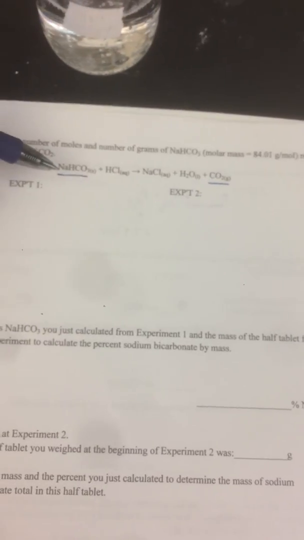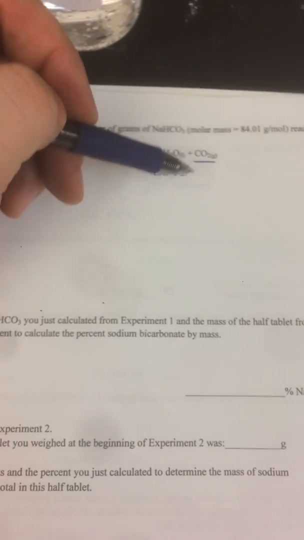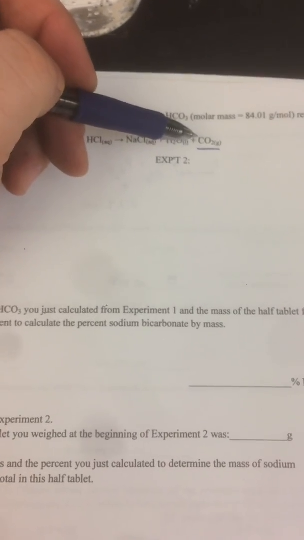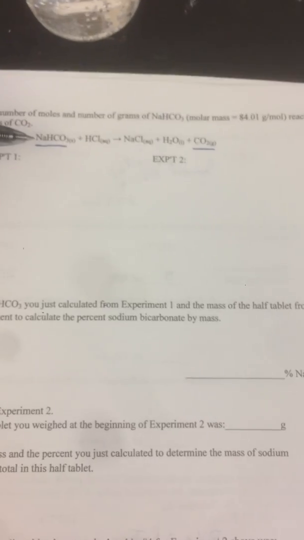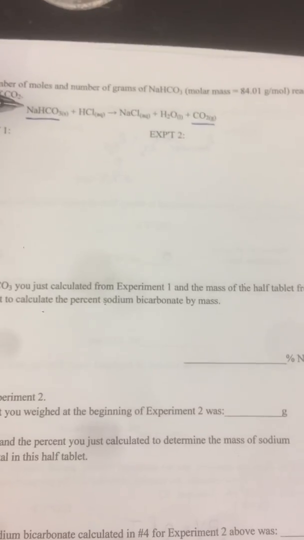Okay, on to the next page. This is where you're going to calculate the grams of sodium bicarbonate. So here's the chemical equation again. Remember, it's a 1-to-1 mole ratio. So whatever number of moles of CO2 you have, which is from the previous page, you're going to then say that that's the moles of sodium bicarbonate. They're the same number because they react in a 1-to-1 ratio.